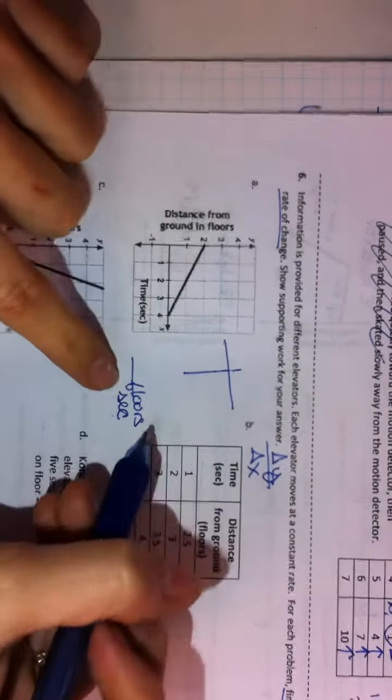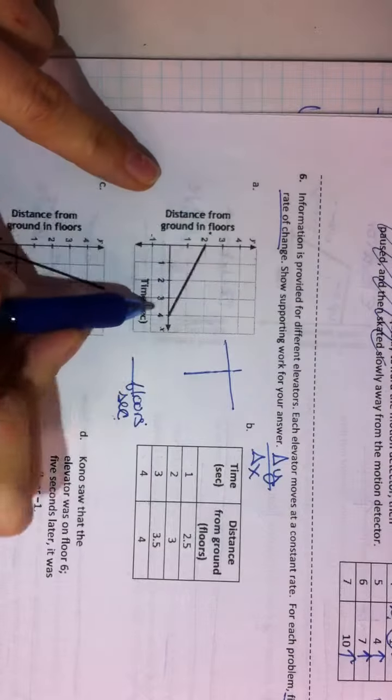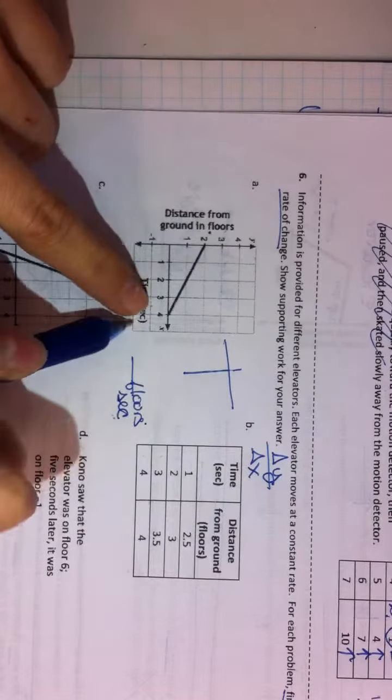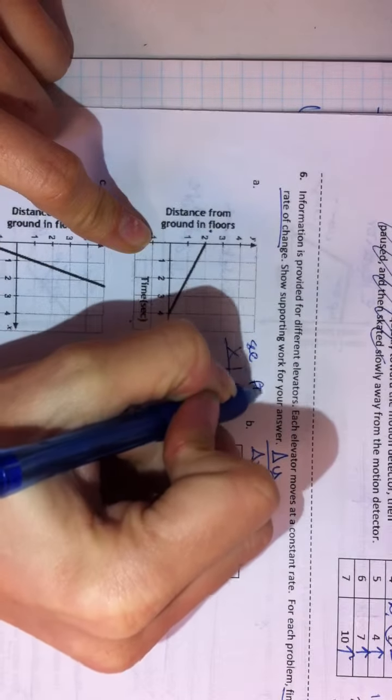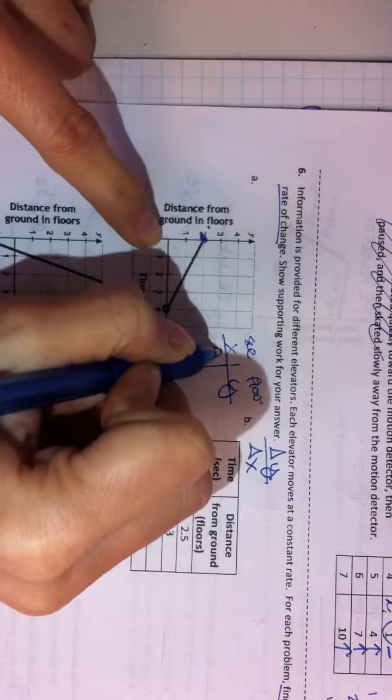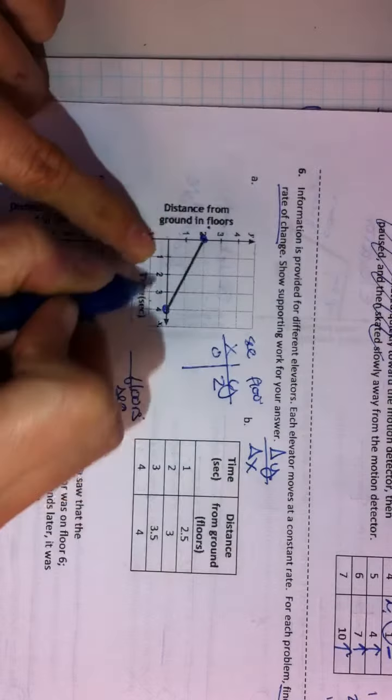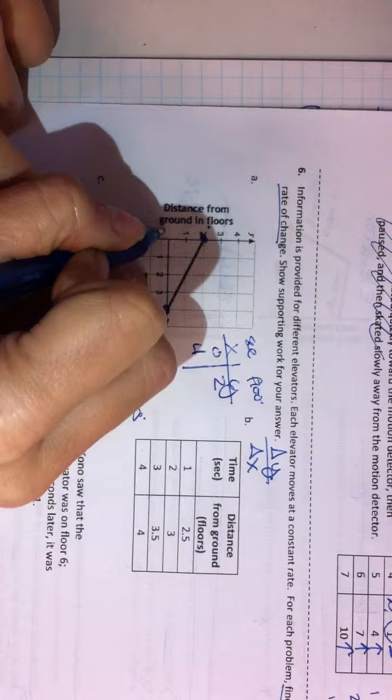Okay, so I know it's going to be floors per second because it's y over x. So floors per second, we know the x goes here, so this is seconds, and we know the y goes here, so that's floors. X is seconds, y is floors. Pick 2 points. I'm going to pick the easy ones, here and here. That's 0 seconds, second floor, and 4 seconds, I'm at 0 floor. So I'm going to switch colors right here for a quick.